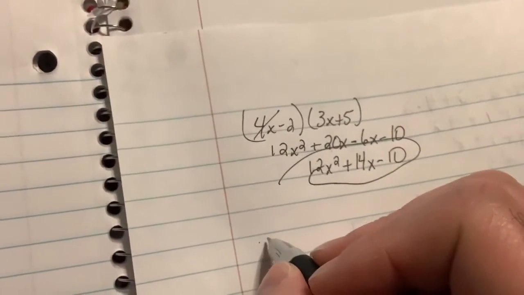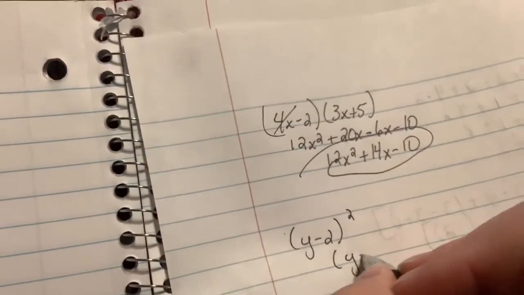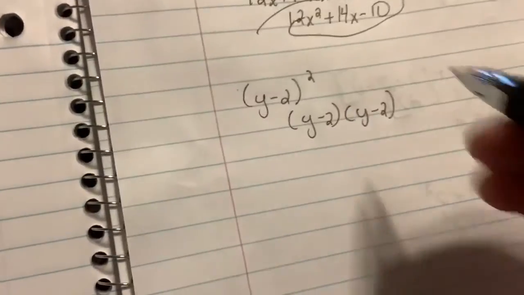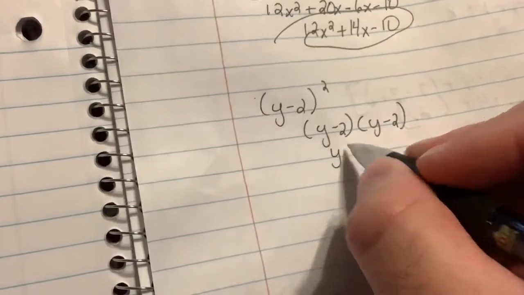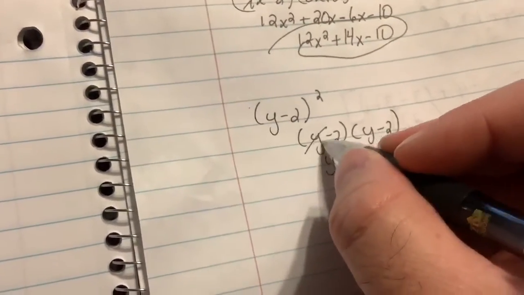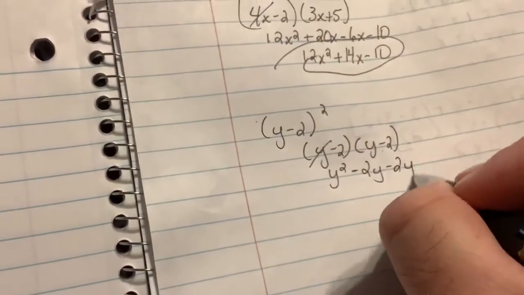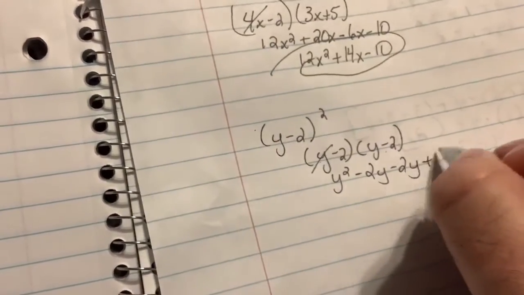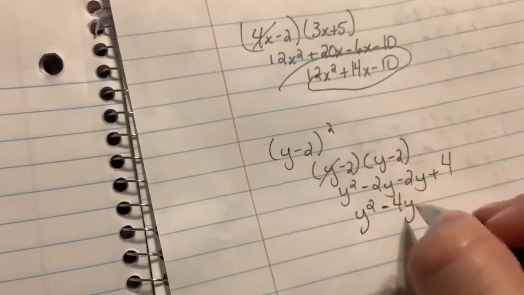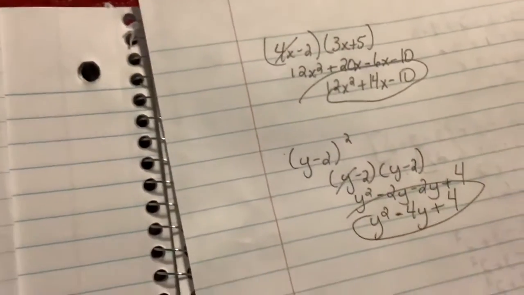Then number 17 was y minus 2 squared. Remember, that's y minus 2 times y minus 2, because you square the whole thing. Now you do y times y, which is y squared, and y times negative 2, which is negative 2y. So that's distributing that to both of these. Now you distribute this, so it's negative 2y. And negative 2 times negative 2 is positive 4. Then you can combine these two things. Negative 2y minus 2y is negative 4y. And there's your answer.